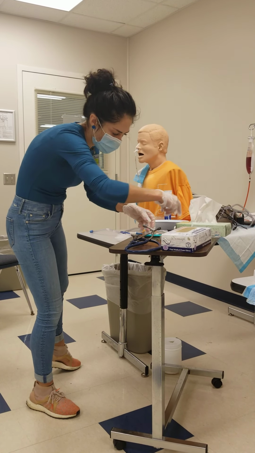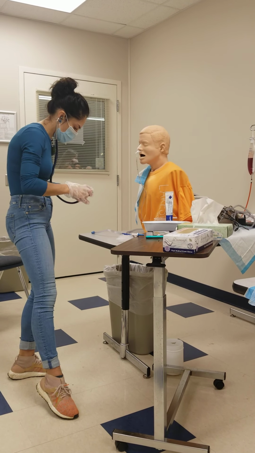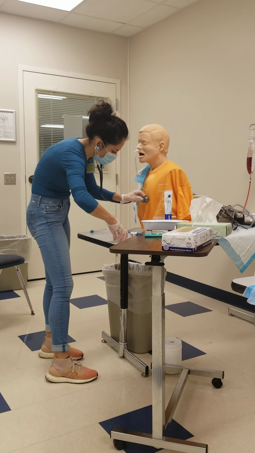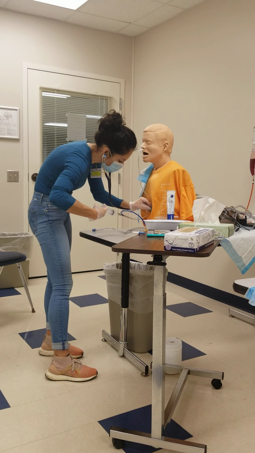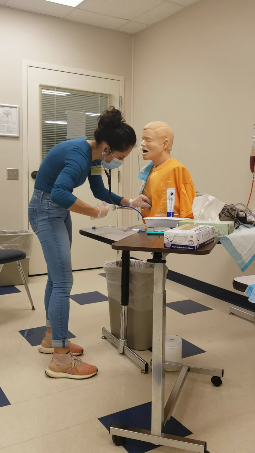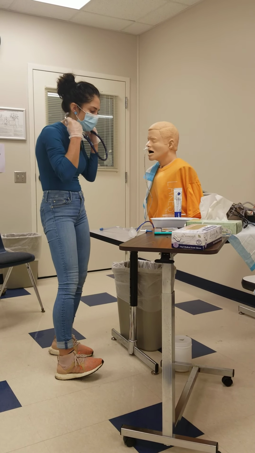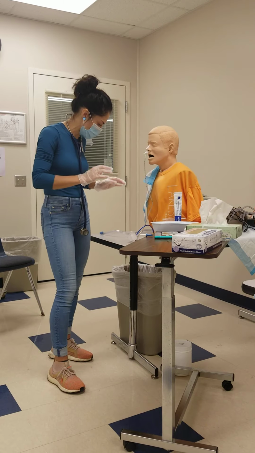Okay, put my stethoscope in, and we want to hear a whooshing or a swishing. We're going to put that right over the stomach area. Okay, yep, and I can hear it going in. So that's another way to confirm placement. And then X-ray, of course, is going to be the final way to confirm placement.